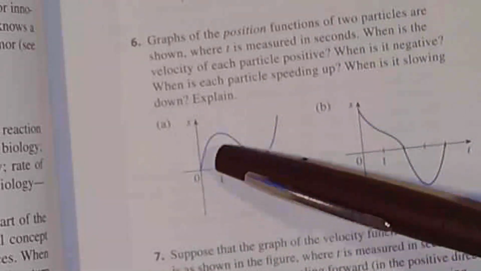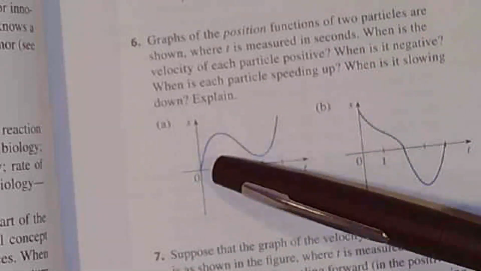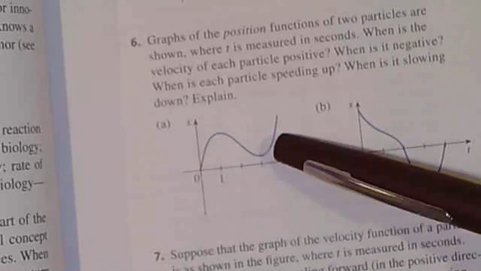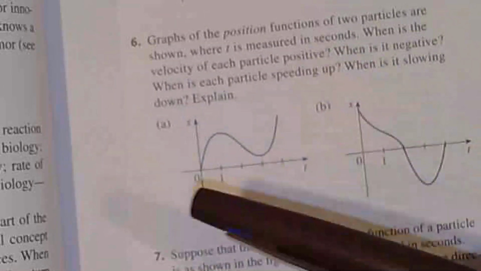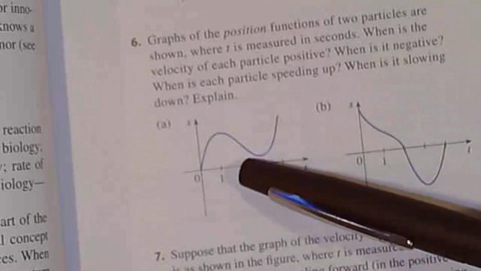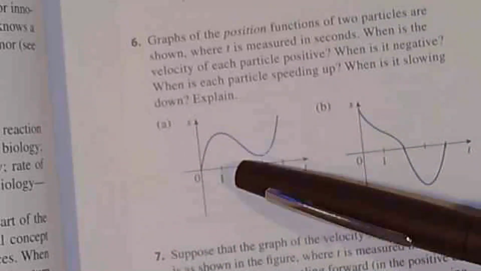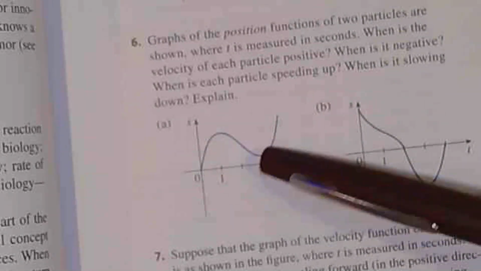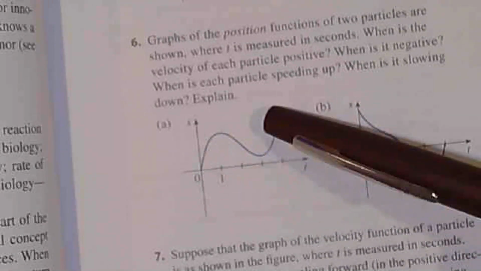Acceleration is the second derivative, so this has to do with concavity. Concave down means acceleration is negative, concave up means acceleration is positive. So between 0 and 2, acceleration is negative because it's concave down. Between 2 and 4, acceleration is positive because it's concave up.